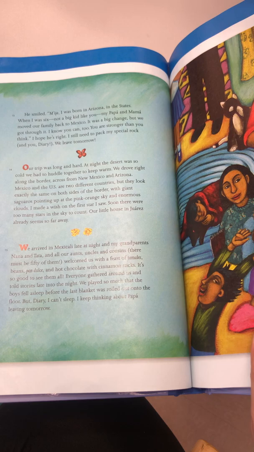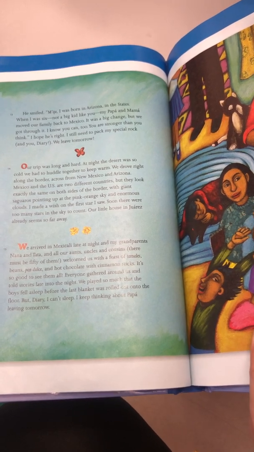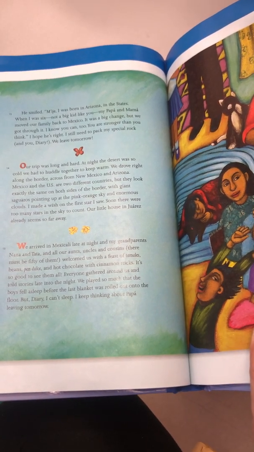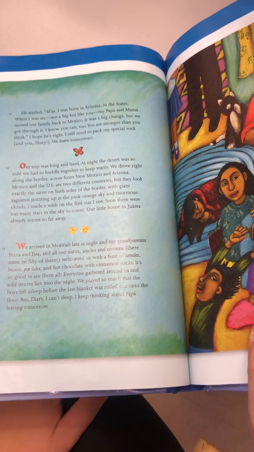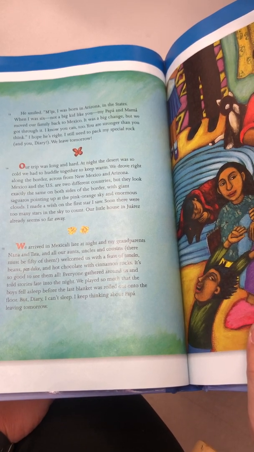It was a difficult journey to Mexicali. And then what happened? They made it. They made it, and then they did what? They had a big feast, a celebration with the family.